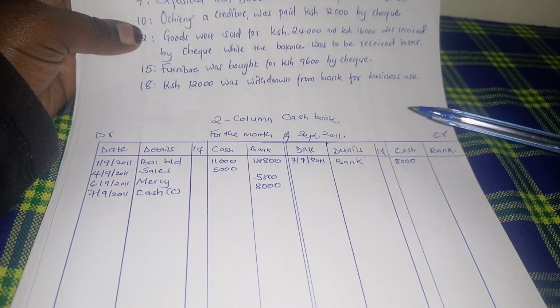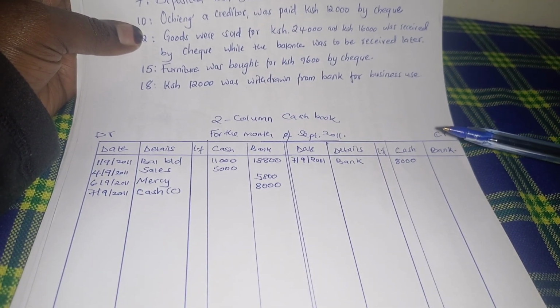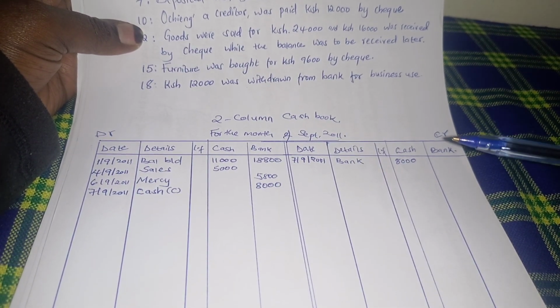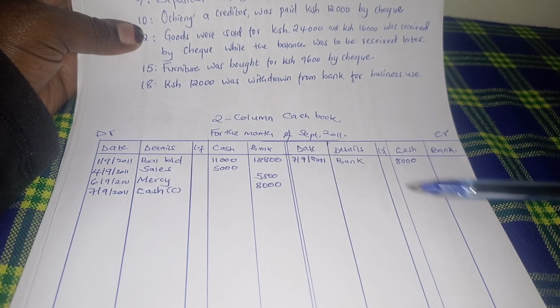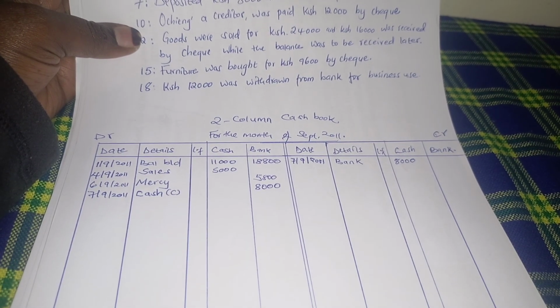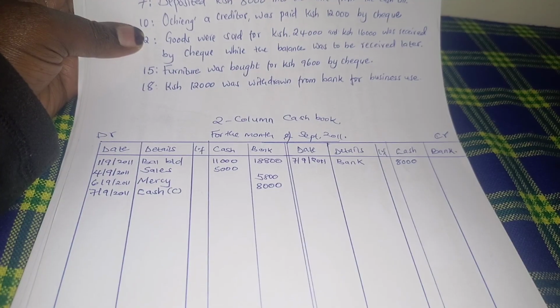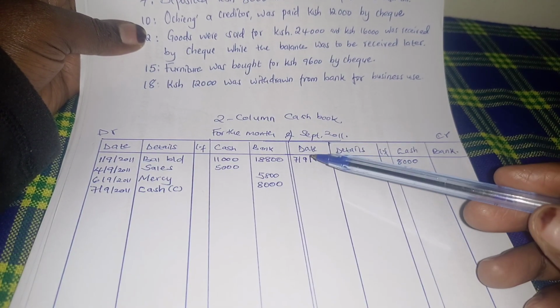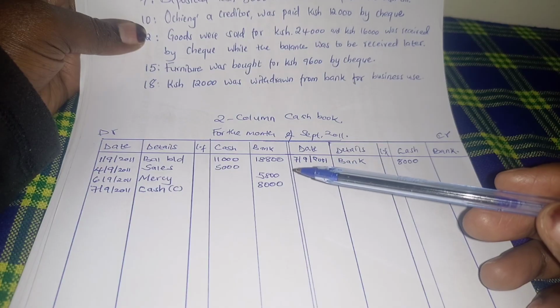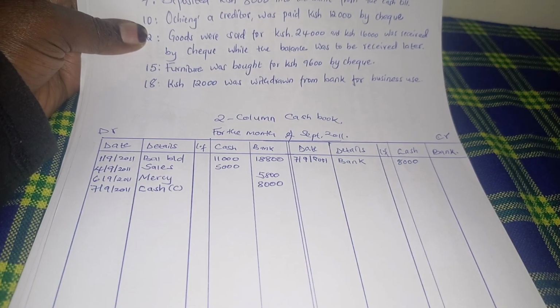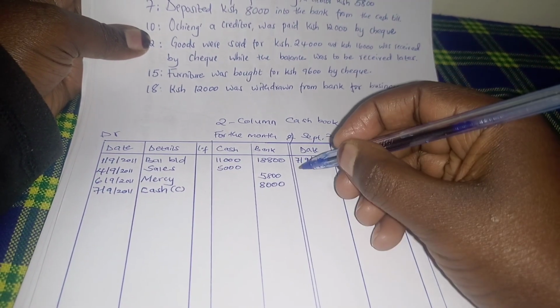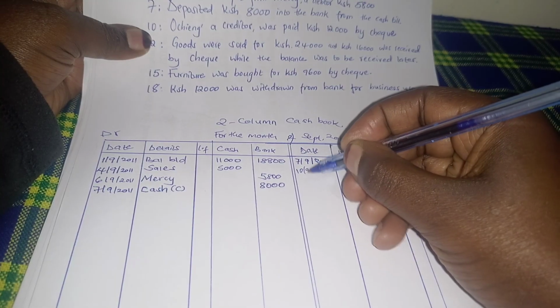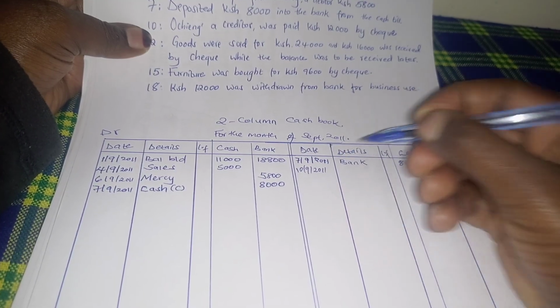Next is date 10. Ocheng, a creditor, was paid 12,000 Kenyan shillings by check. So a payment is being made here by check of 12,000. So we record again on date 10 of September 2011.